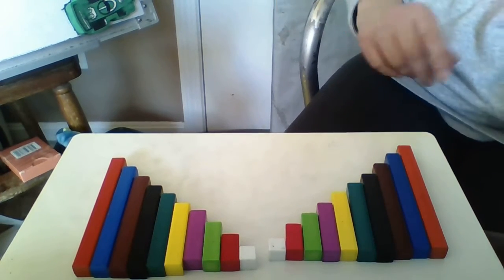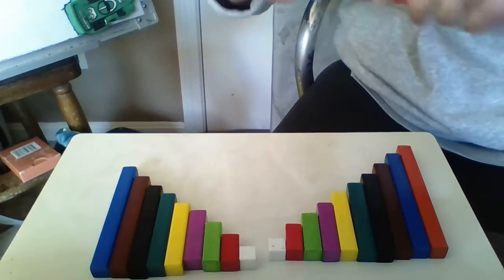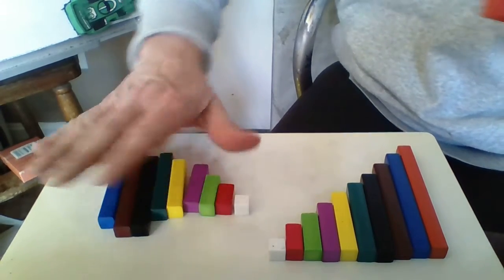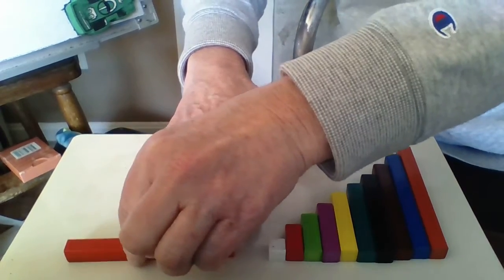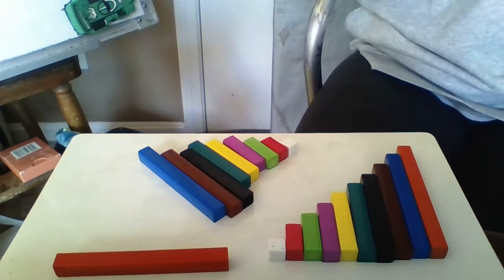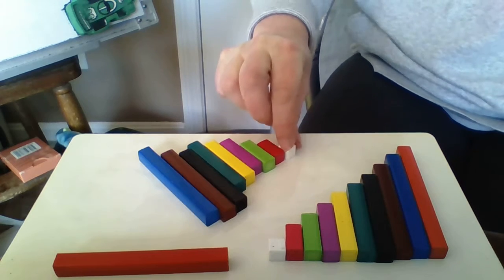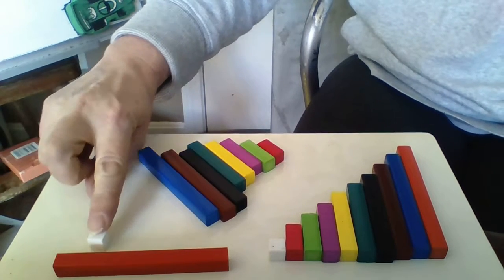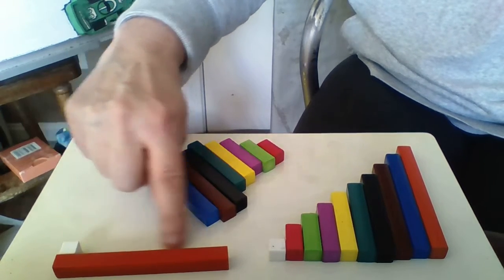Now, we're going to build a 10 sentence. So I'm going to move this a little bit and just put down my 10 rod. Now, boys and girls, you can make your 10 combination any way you want to. I always like to start with 1. And what would go here?